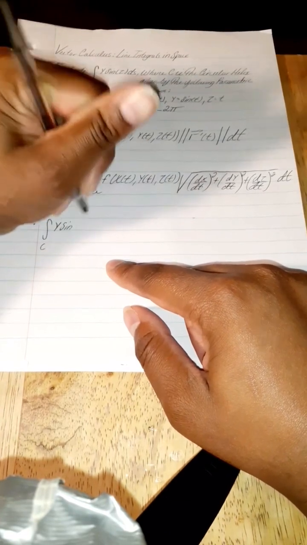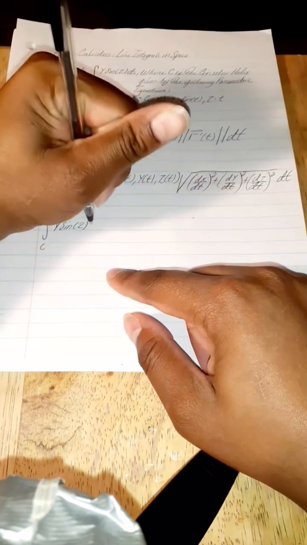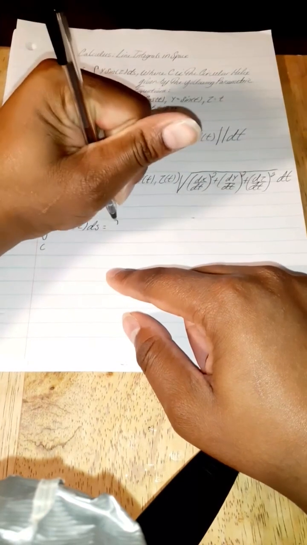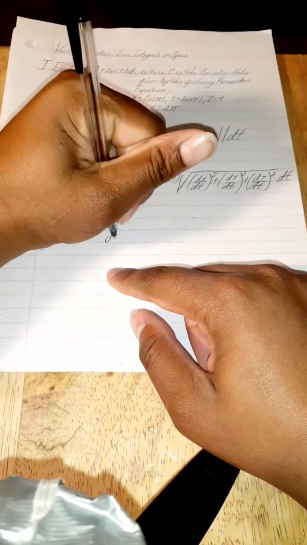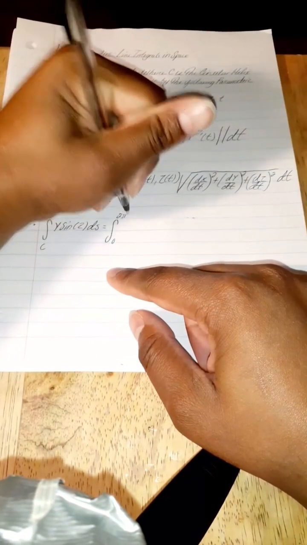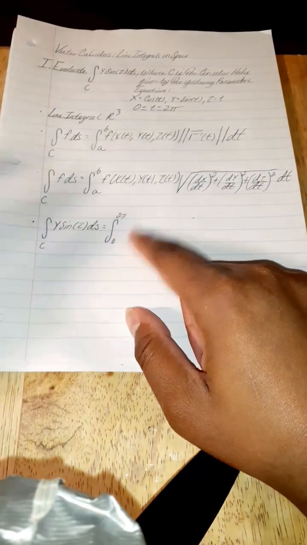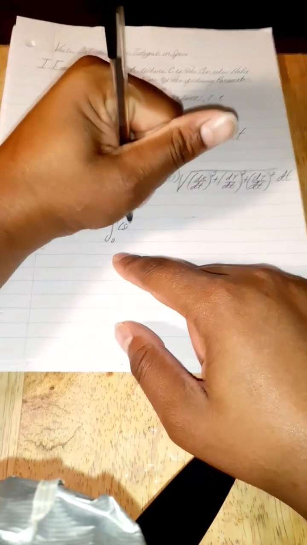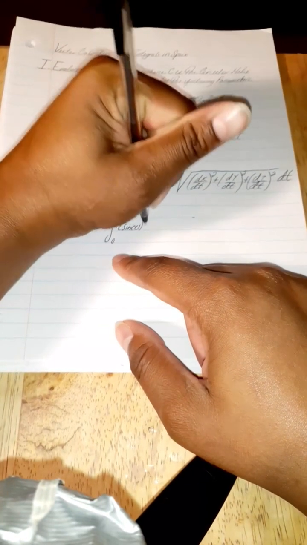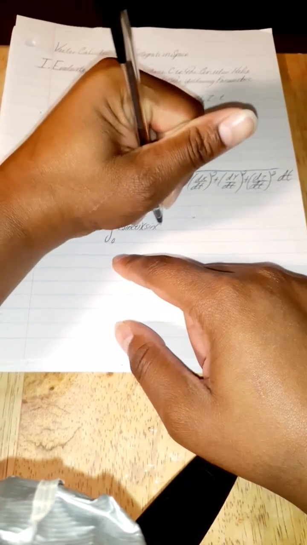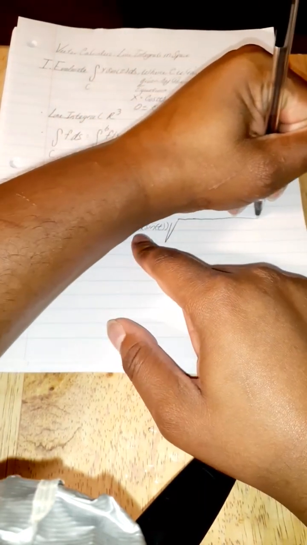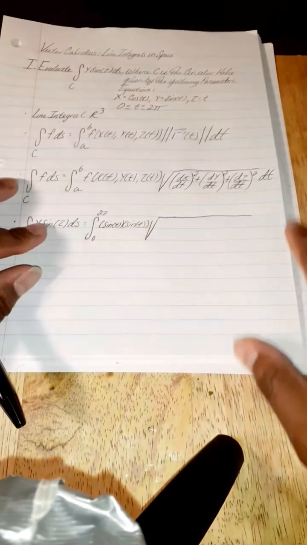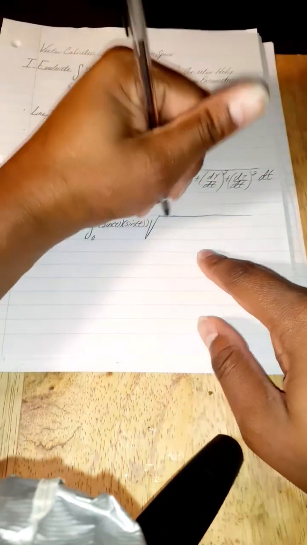So we have y times sine of z, ds. The limits of integration are going to be from 0 to 2 pi. It's just a substitution process at this point. We get sine of t multiplied by another sine of t, times the square root, and we'll take our derivatives on the fly.